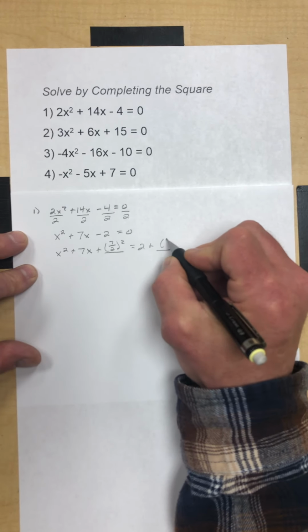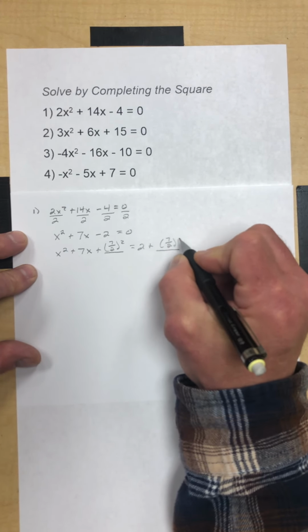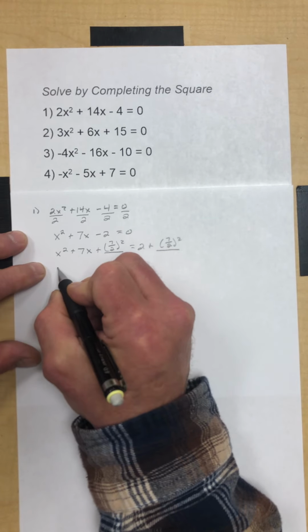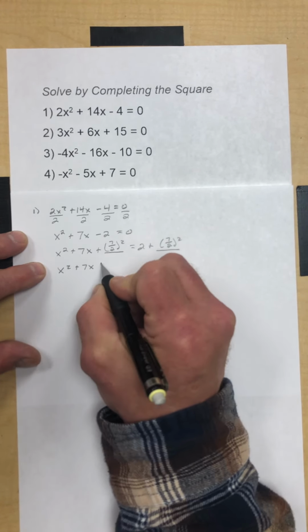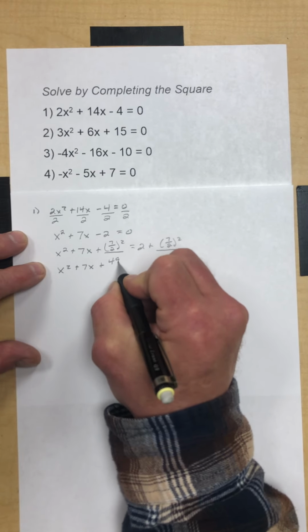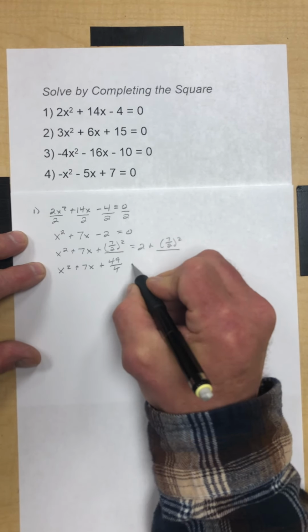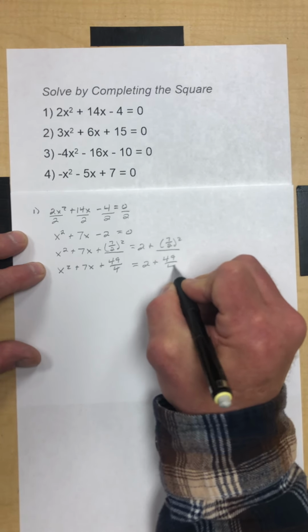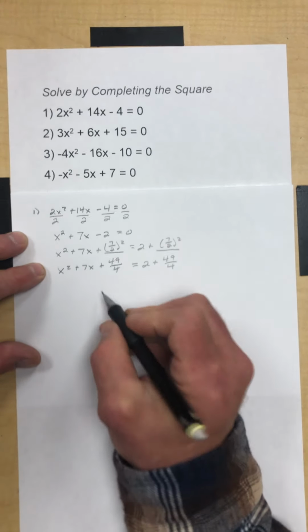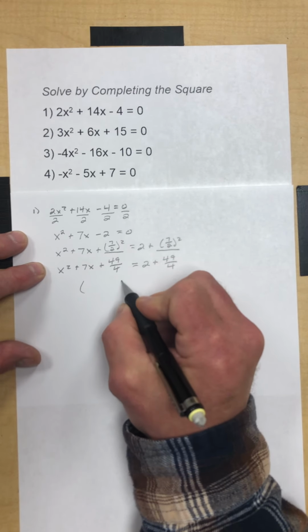I've got to add that over here as well. So I get x squared plus 7x plus 49 fourths equals 2 plus 49 fourths.